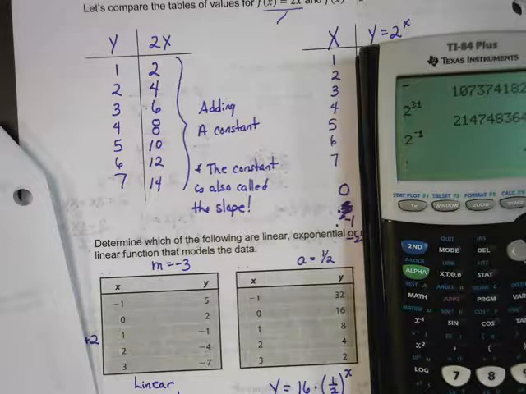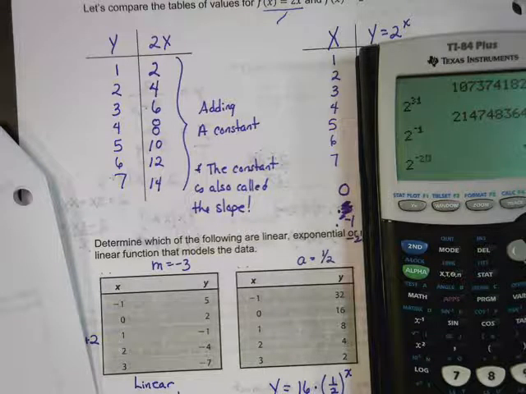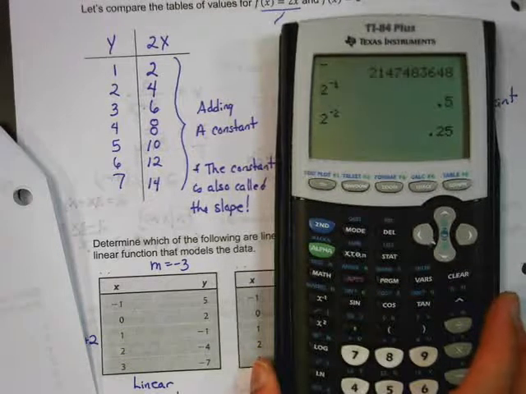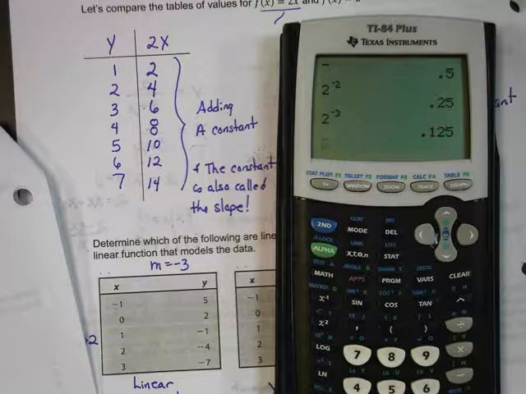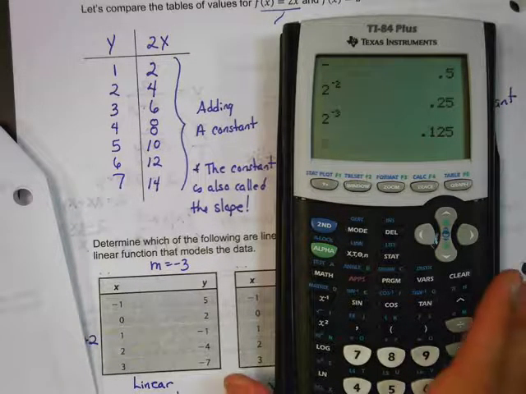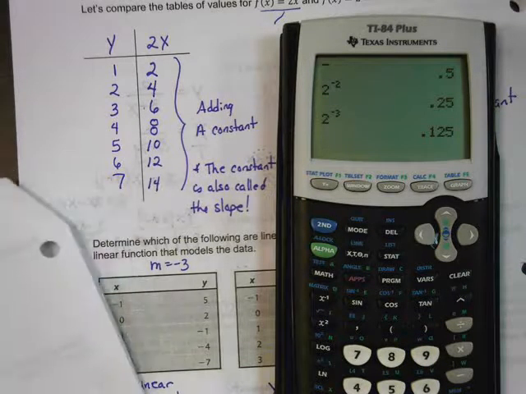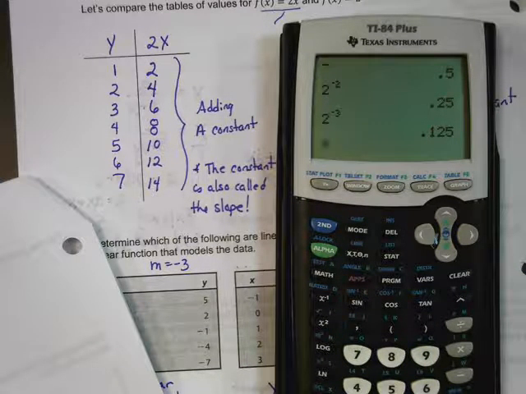You guys get a half? 2 to the -2. Oh, yeah, there you go. Thank you. 2 to the -3. So you can see these values are getting smaller and smaller. They're not going to hit 0. They're just going to keep getting smaller and smaller. All right, so let's plot a couple of these points, and then we'll look at the graph on our calculator.